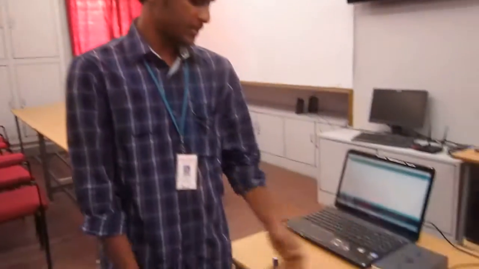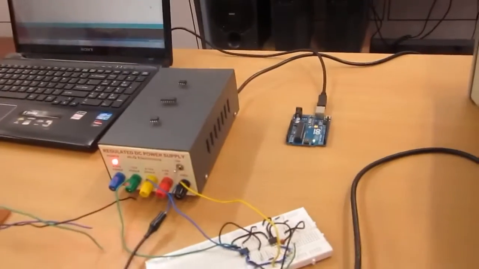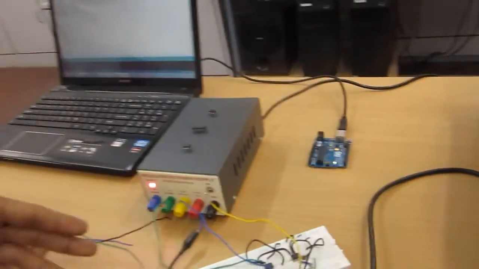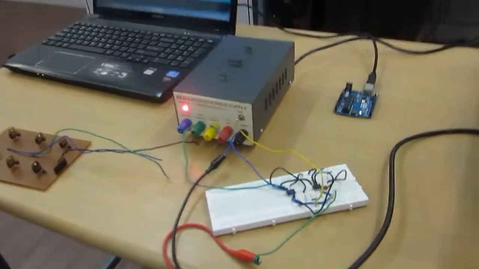And this is the RPS, the regulated power supply. This regulated power supply is given to the ICs as the external supply.